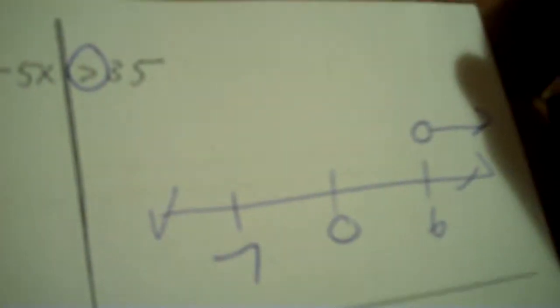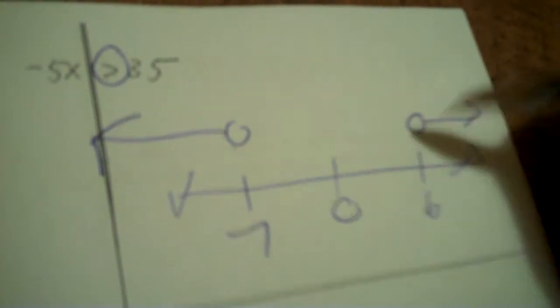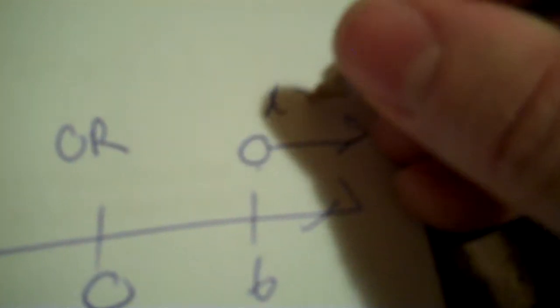Okay, plot those numbers. 6, negative 7. So here it eats the variable, so that's this way. So if it's going out that way, the negative 7 has to go out that way. Neither one's filled because they don't have the line. So you write or and then just copy the answers.